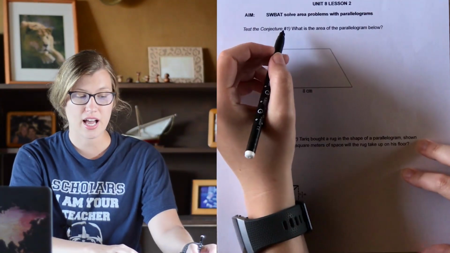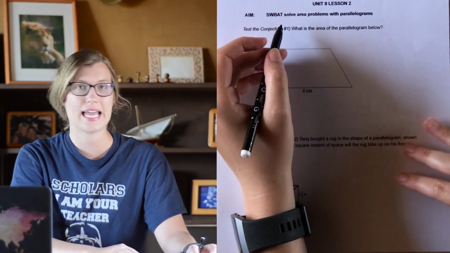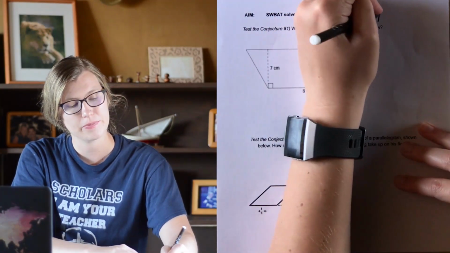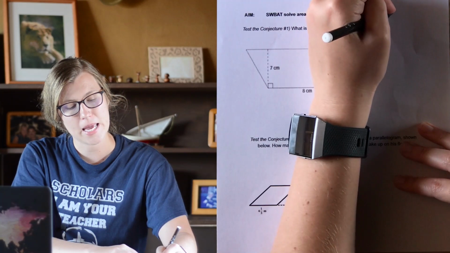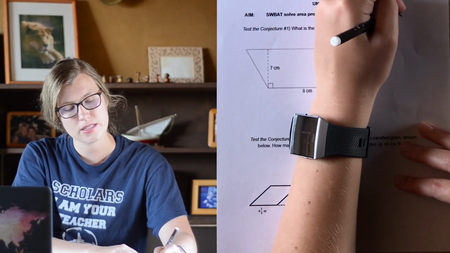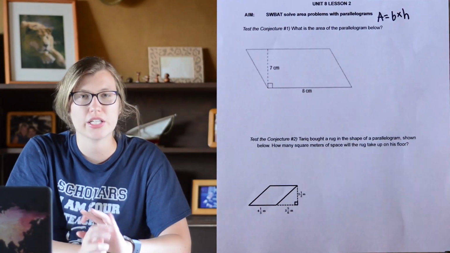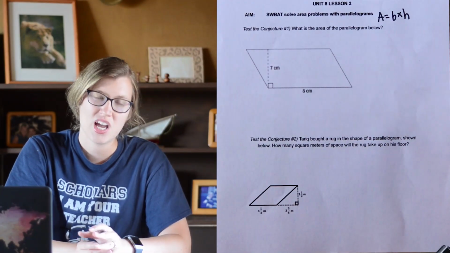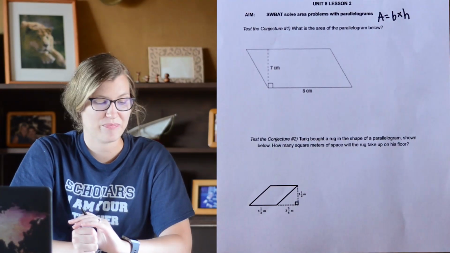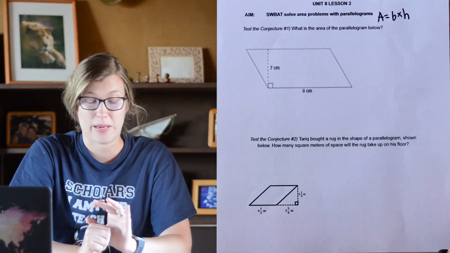So the area of a parallelogram is not length times width. You can find it by base times height. Okay, we're still multiplying two numbers, but they're a little bit different than in a rectangle. So we're going to be practicing that today. Let's go ahead and try one.